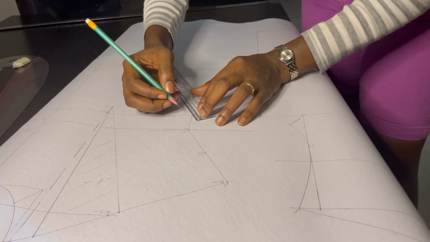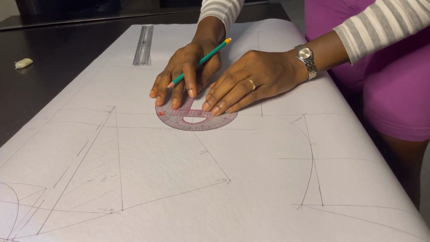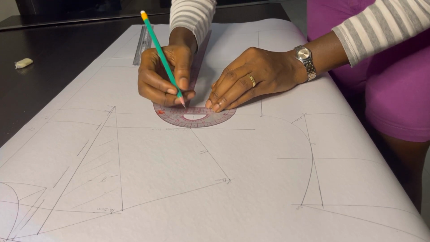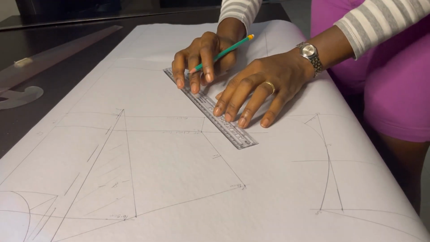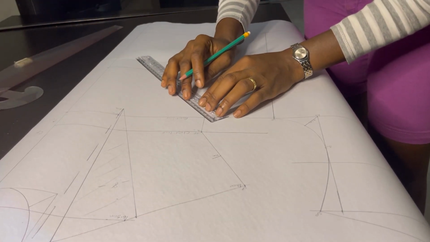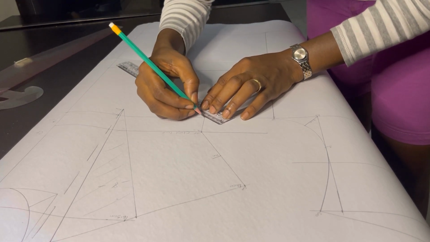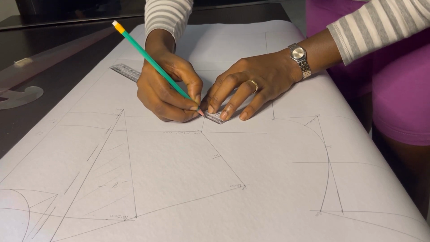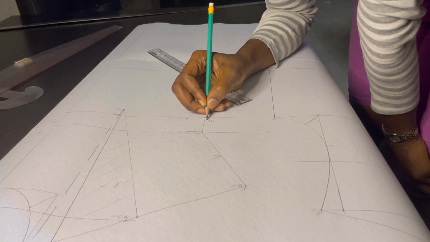You mark 1.5, which is fixed, as a guideline to drawing your front armhole. So this is 1.5 cm.